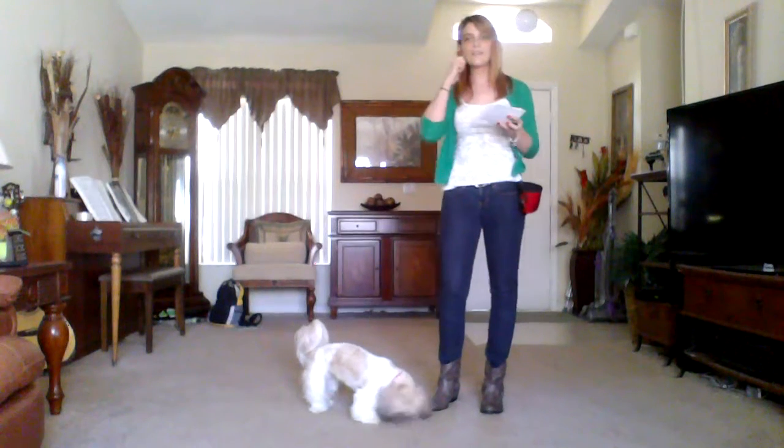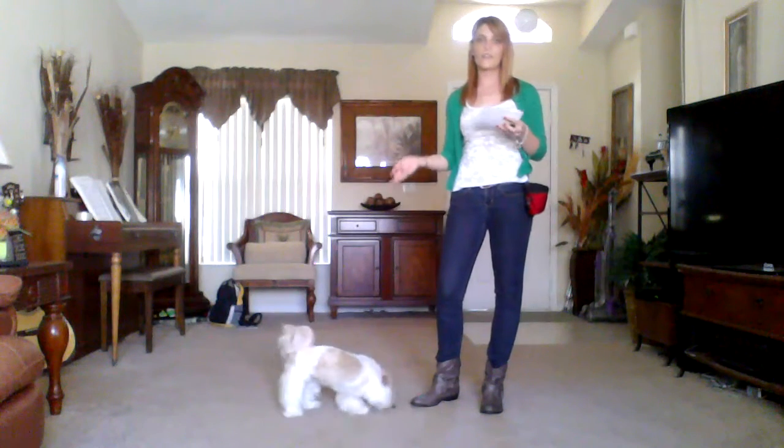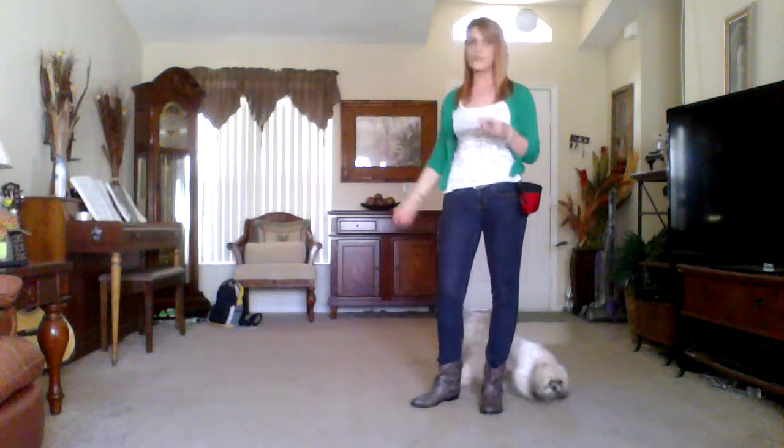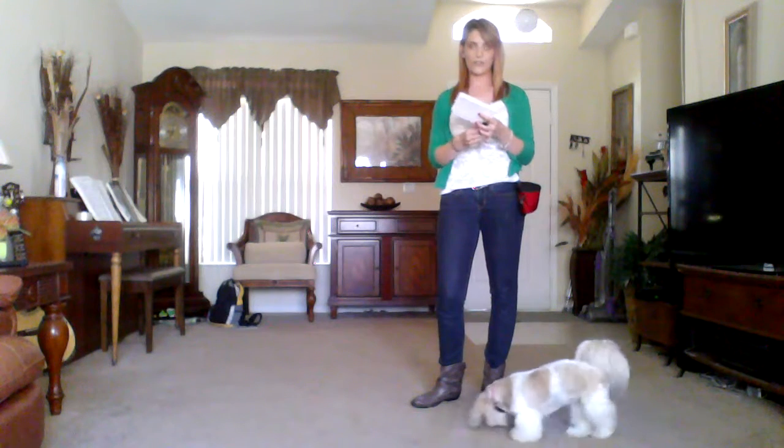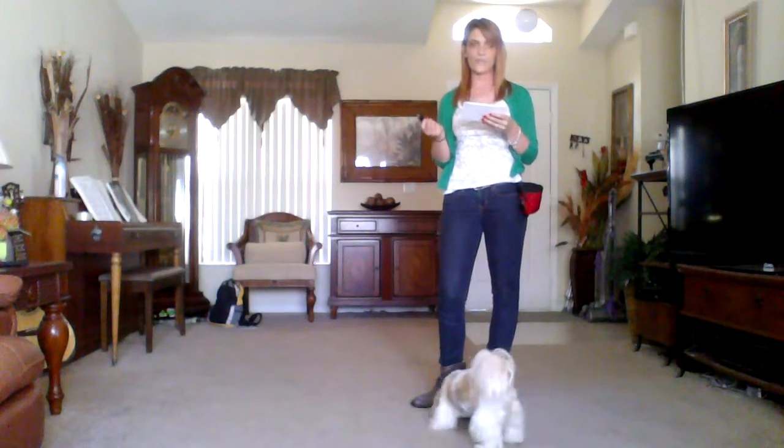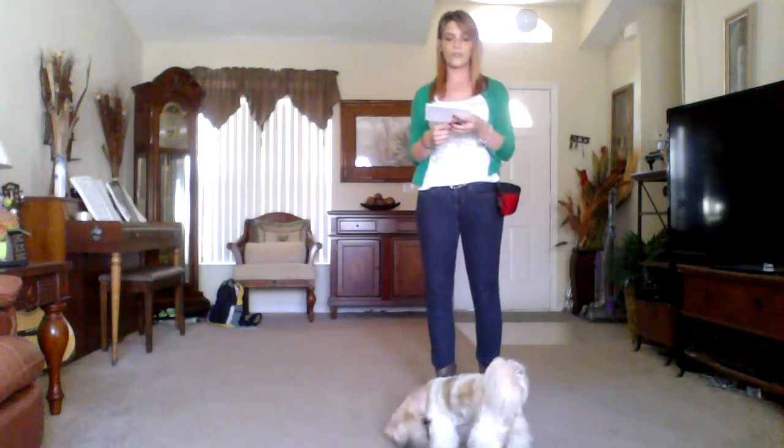Hello, my name is Sarah Rowcliffe, and this is Ginger. I've been training her for the past 5 weeks. She's a Shih Tzu and she's 4 years old. I've been training her with a clicker, and I found she's very motivated and excited to learn when there's food or affection involved.